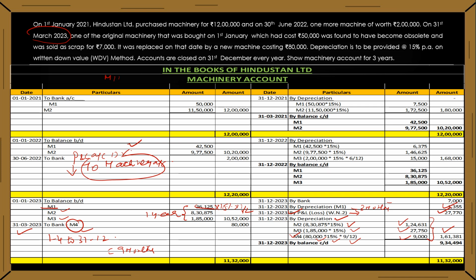On seeing, we find out the total of the debit side is more. So we take the total of the debit side, that is 10,52,000 plus 80,000, which comes to 11,32,000 on both the sides, debit and the credit side. On deducting 7,000, 1,355, 27,770 and 1,61,381 from 11,32,000, we get a balance of 9,34,494. That is on 31/12/2023 by balance carried down. With this, we are finishing this exam problem.